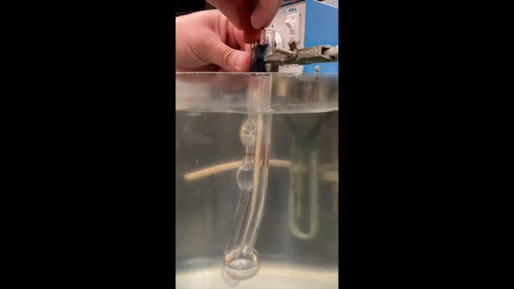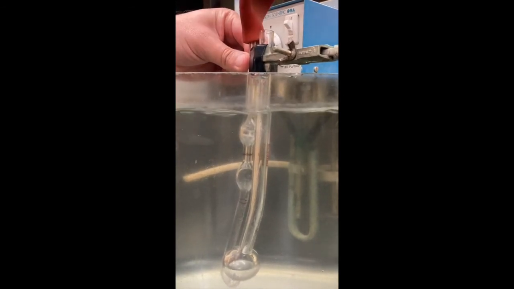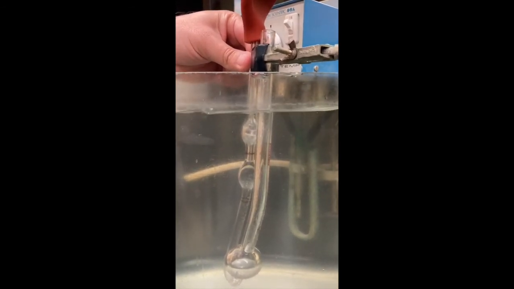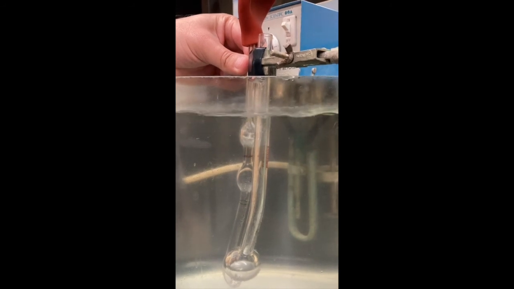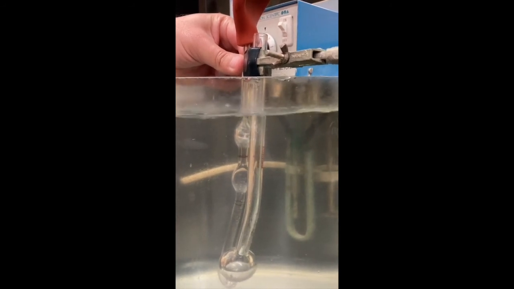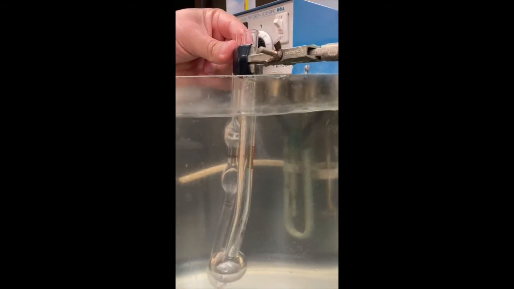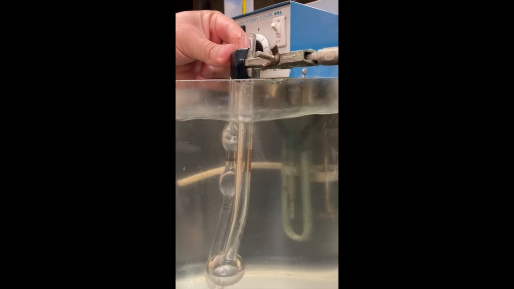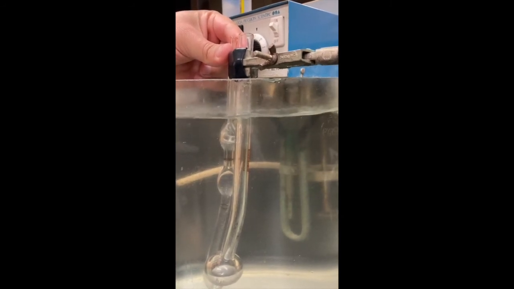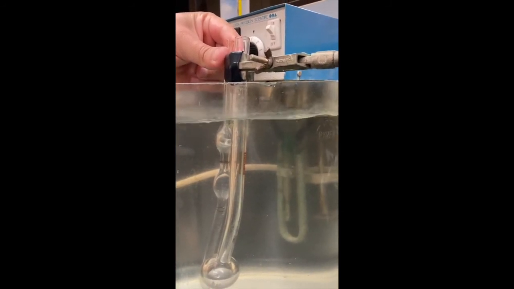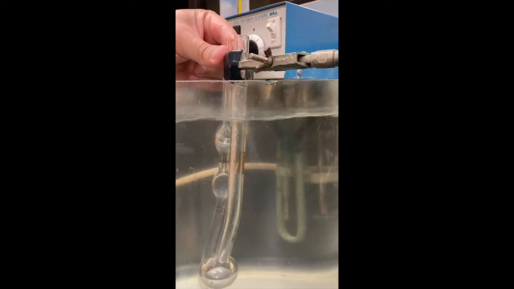You can see the level of water going up. Alright, you can release it now. And now you wait for it to start going down, when the level of water goes through the upper mark.